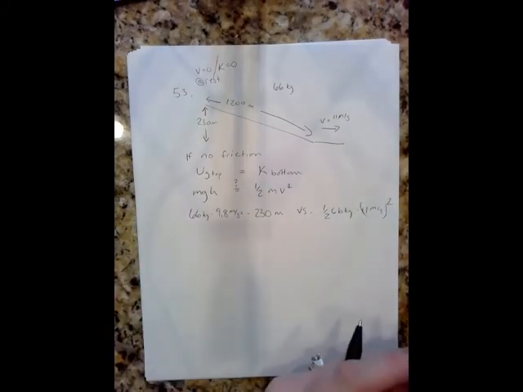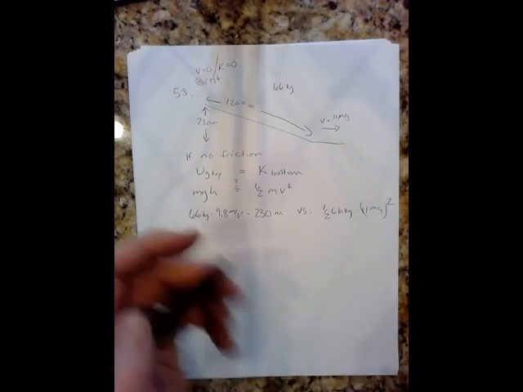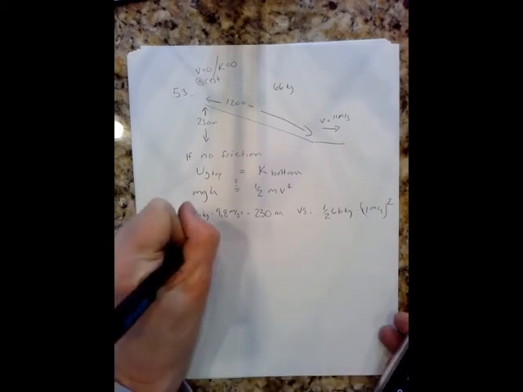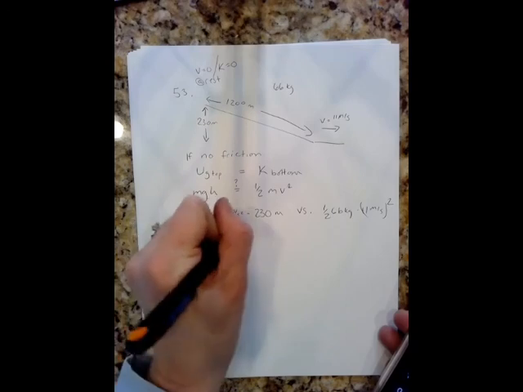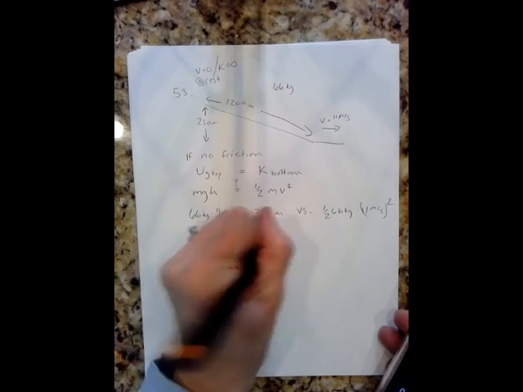On the left-hand side of the equation, the starting gravitational potential energy side, we have a value of 148,764 joules.